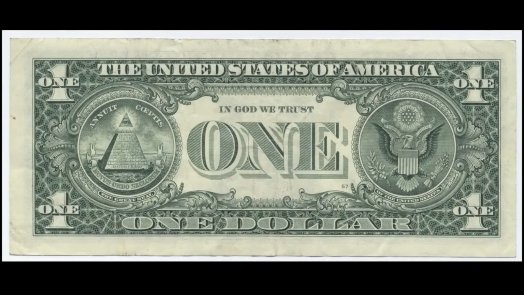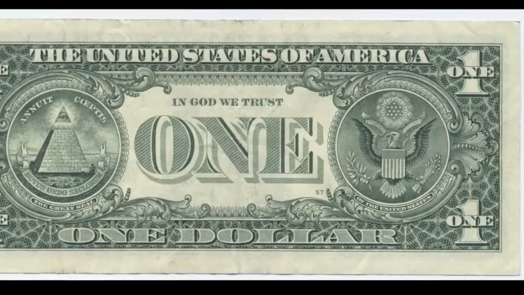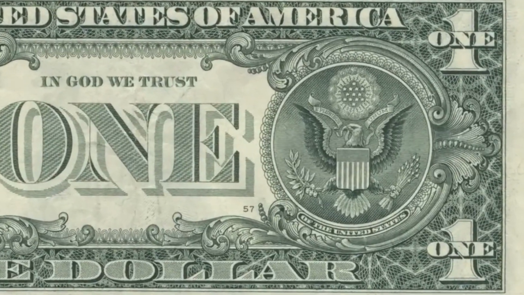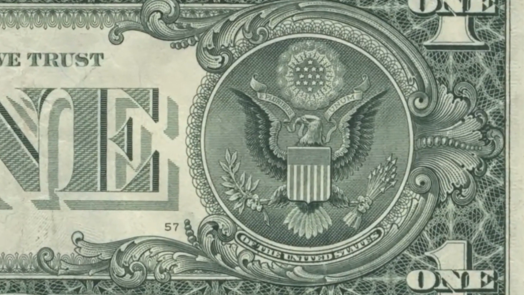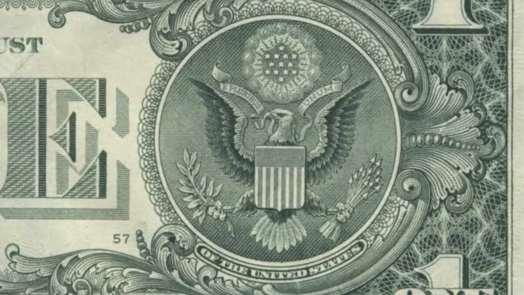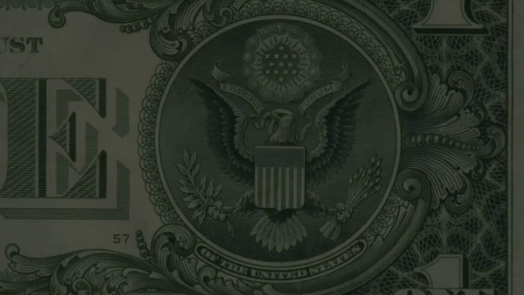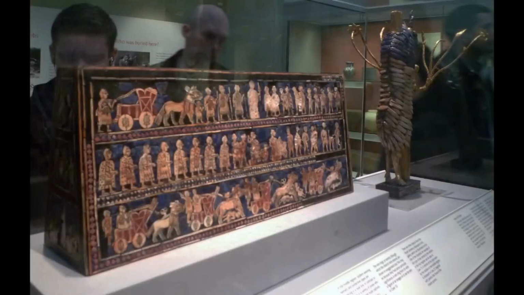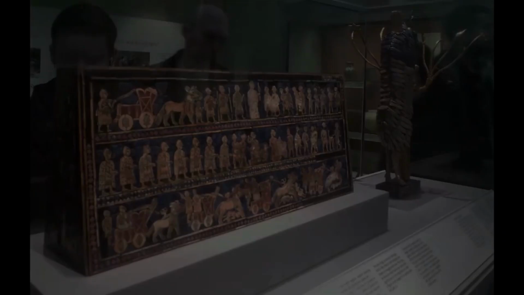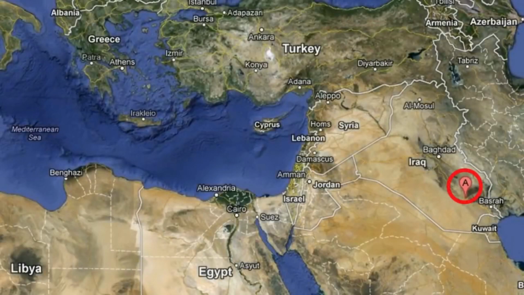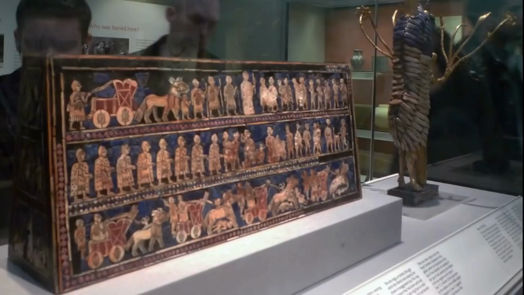Of a US dollar bill, there's an emblem of an eagle in its talons. You have arrows, of course, a symbol of war, but on the other side, you have an olive branch, a symbol of peace. That's not so different than this object that we're looking at that's nearly 4,500 years old, an object known as the Standard of Ur, which comes from the city-state of Ur, which is now in present-day Iraq. The Standard of Ur is small but quite beautiful and elaborately decorated.